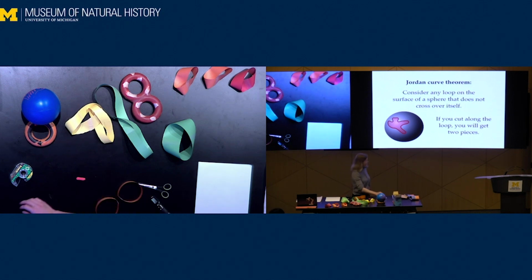So again, the question is, so we saw for the sphere, no matter what loop you draw, if you cut out that loop, you're going to get two pieces. And now the question for the torus, which is math jargon for the surface of a donut: can you find me a loop where if you cut out along that loop, I would just get one piece? It would not disconnect the torus.